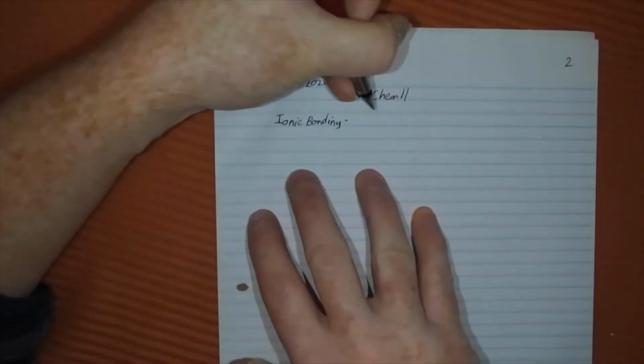Ionic bonding. So let's give a good definition of ionic bonding. Let me read the one here and see what it says. So what is ionic bonding?